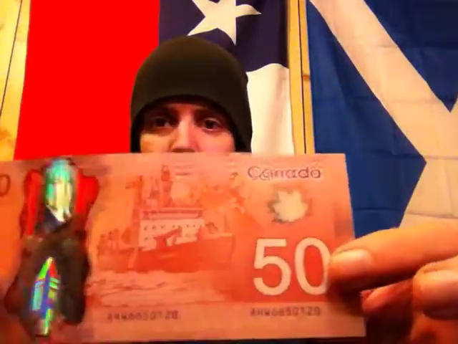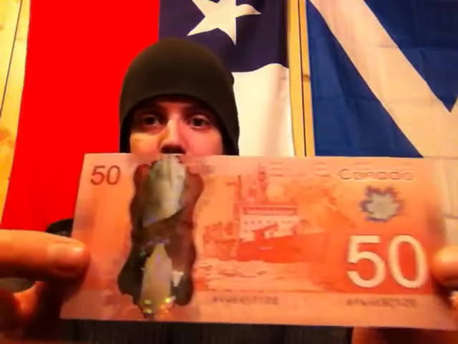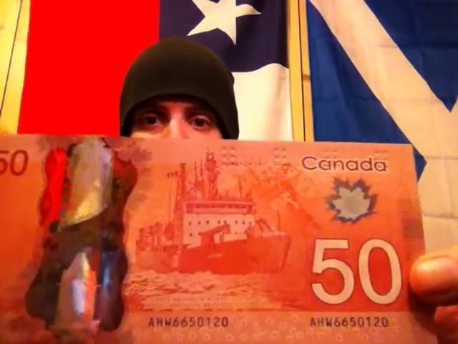On the back, we have an icebreaker. And of course, icebreakers are part of Canadian heritage. We do the whole northern landscape thing. We do the whole northern seafaring thing. So we put an icebreaker on the back of the $50 bill. I'm thinking because most of Canada has never seen an icebreaker, so we might as well put it somewhere where it's going to be seen.